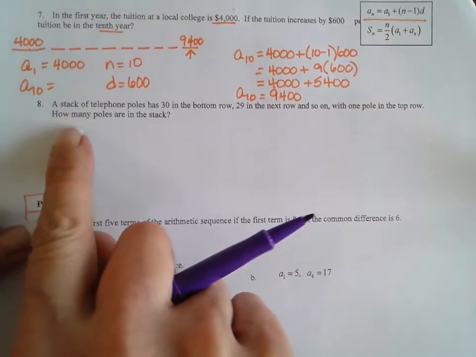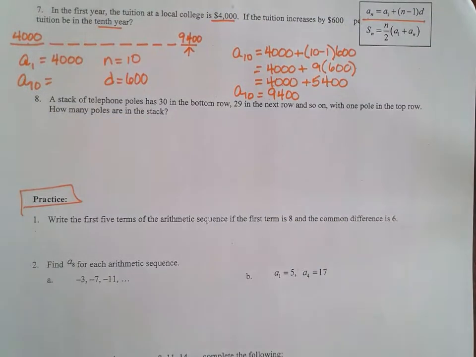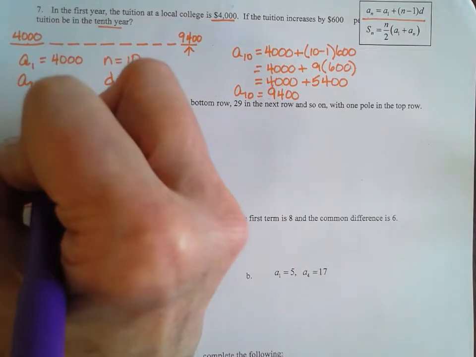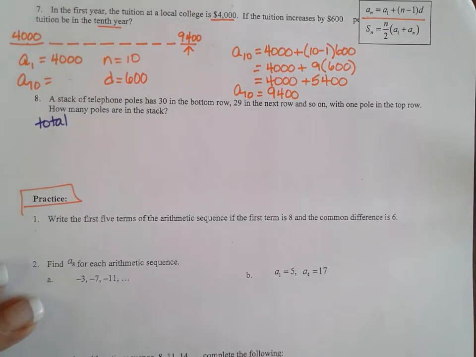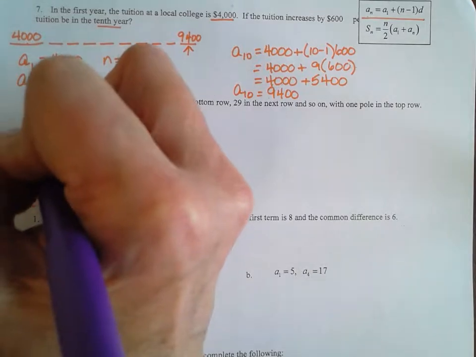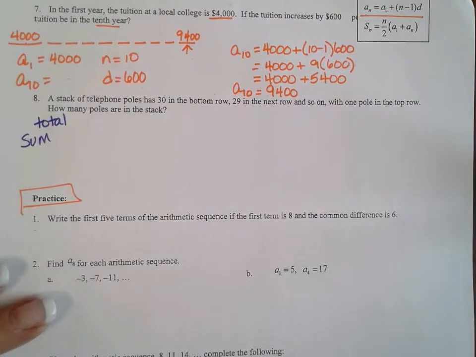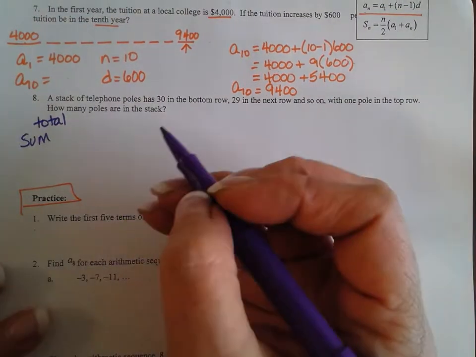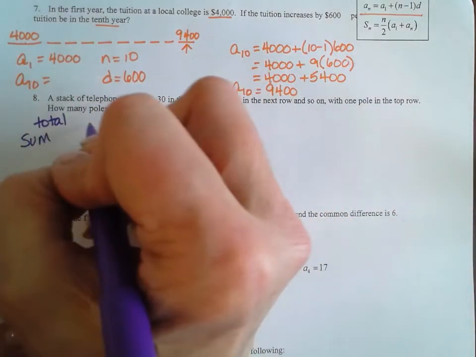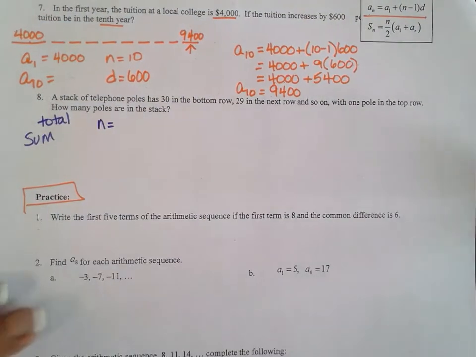But for the next one, we have a stack of telephone poles, with 30 in the bottom row, 29 in the next row, and so on, with one pole on the top row. How many poles are in the stack? This time I'm looking for a total, right? So that means I need to use the sum. So I need n. How many rows am I going to have?